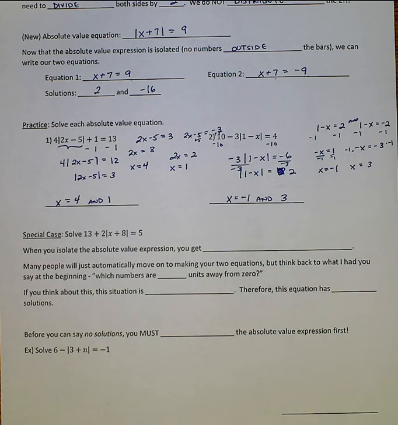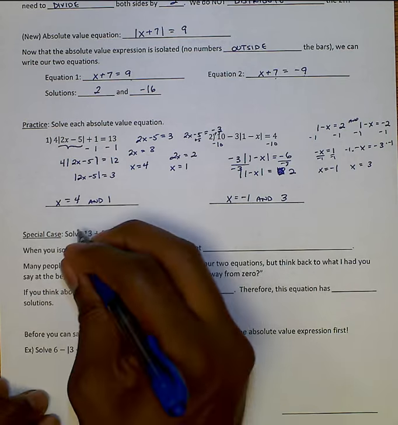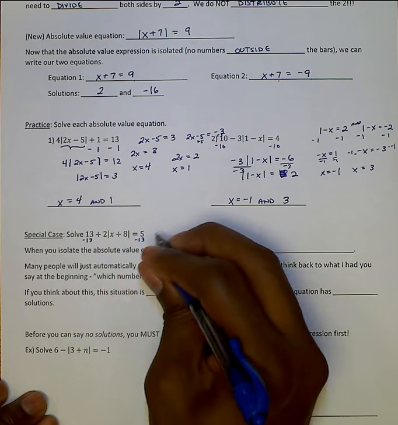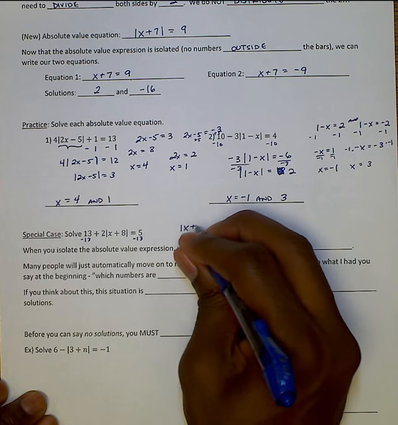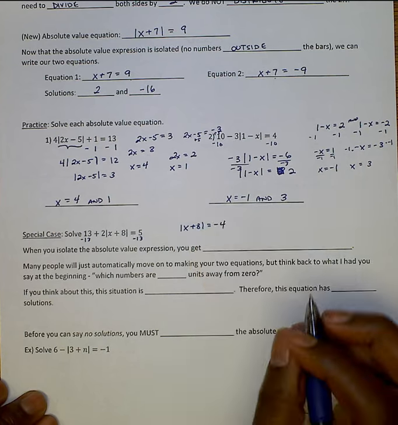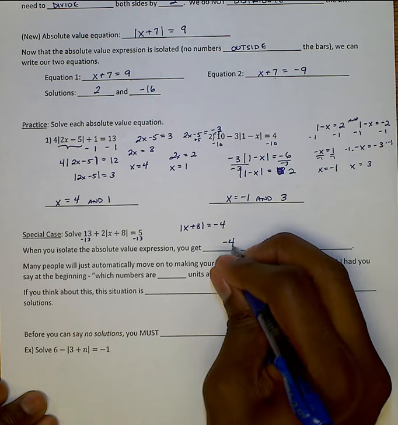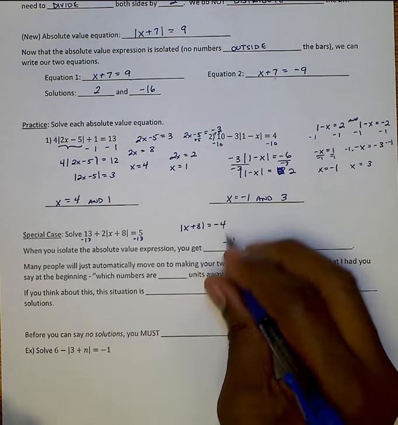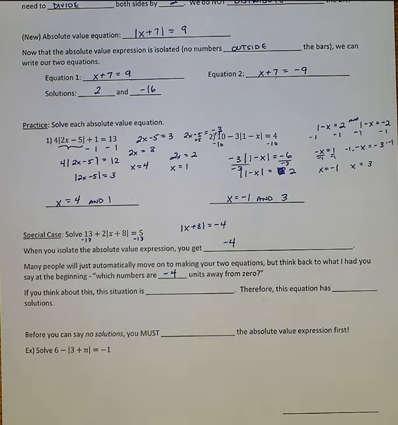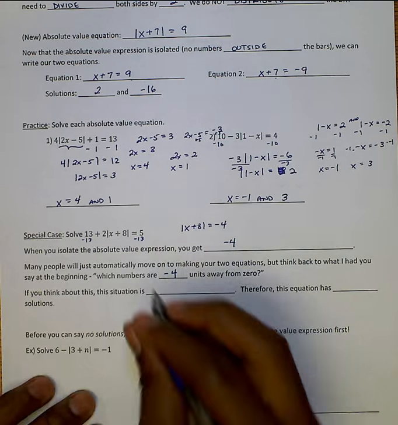Alright, so special case. When you isolate the absolute value here, and try to get this by itself, we subtract 13 from both sides, gives us negative 8. We divide by 2, it gives us negative 4. It tells us the absolute value of x plus 8 equals negative 4. Many people will just automatically move on to making 2 equations, but think back to what I had to say at the beginning. Which numbers are blank units away from 0? In this case, which numbers are negative 4 units away from 0? If you think about this, this situation is impossible.